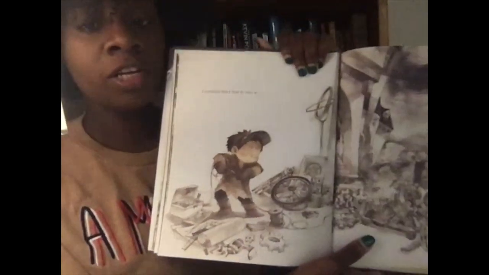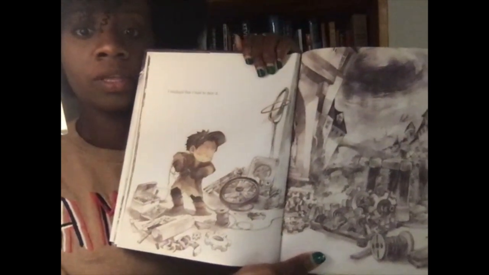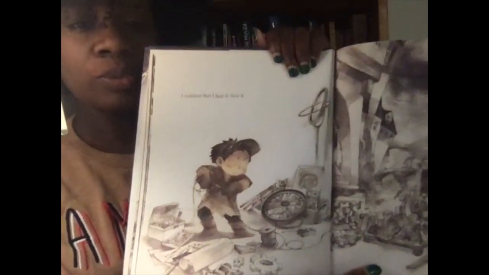And so, readers, notice what starts to happen with the illustrations. Notice what starts to happen with the problem.